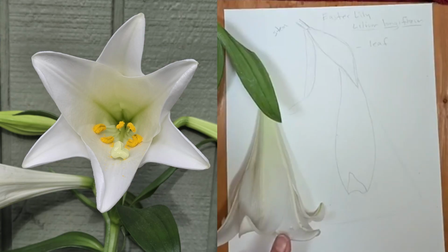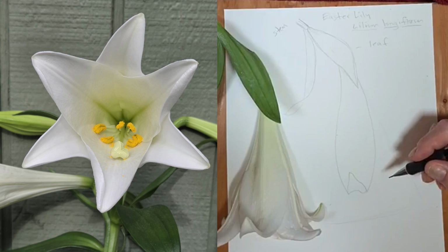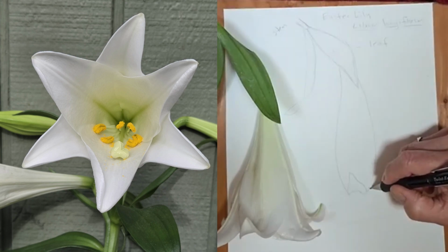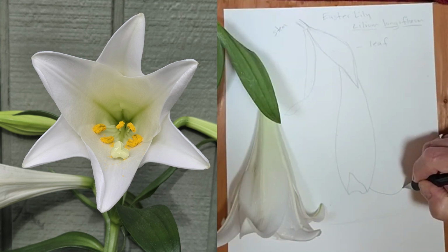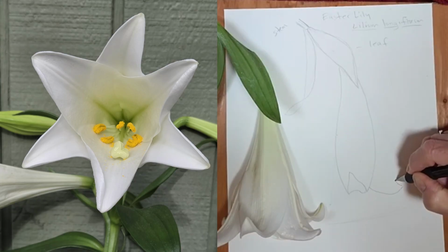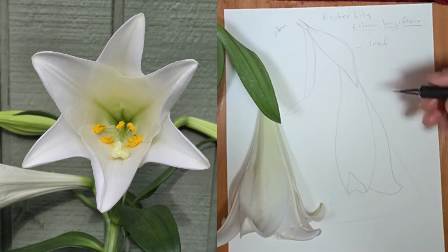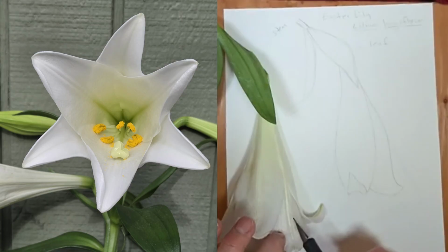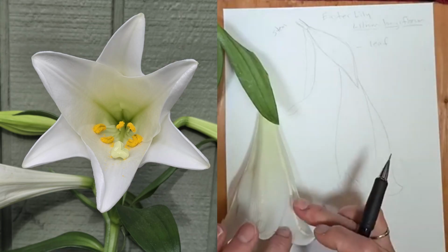So our next petal we're going to draw is this one, and it's coming out kind of from the edge here. And kind of going like that. And there is sort of a ridge here on the edge.